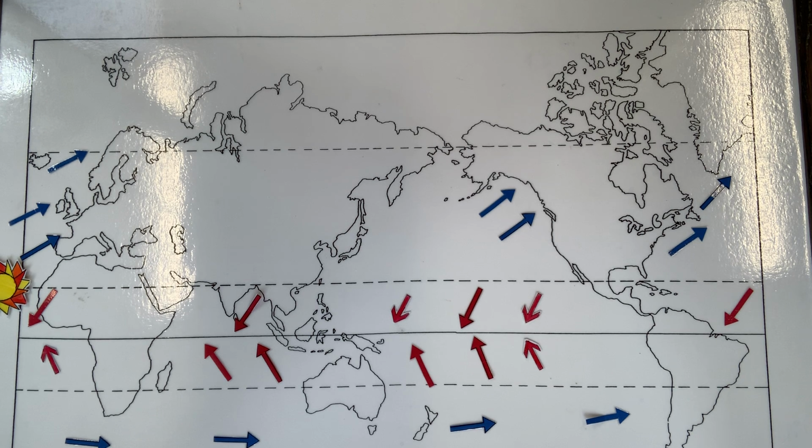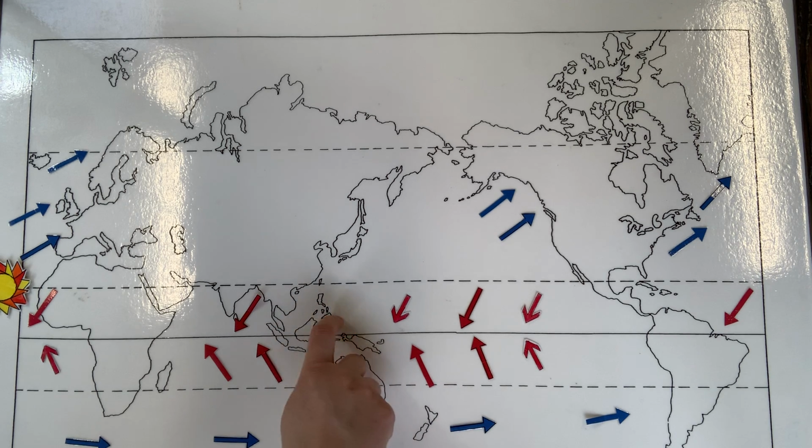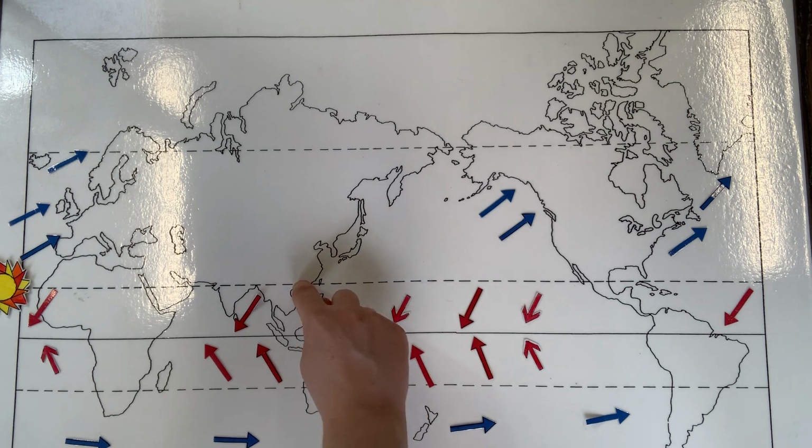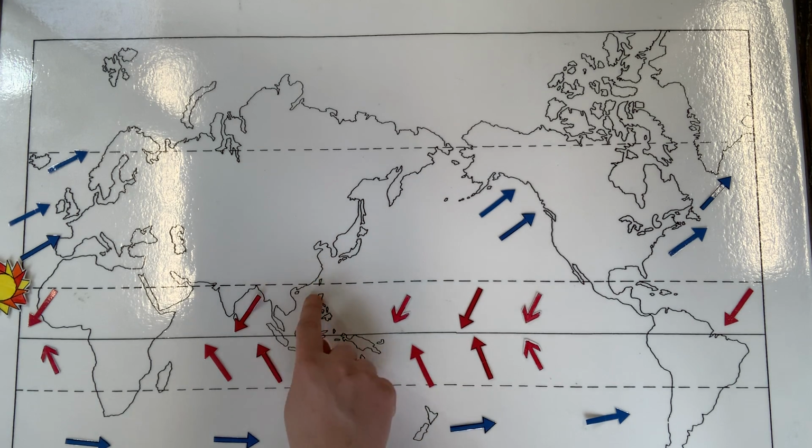Well, let's look around here where there's lots of land and water. Remember this area? Do you remember what happens here? The land is hotter and the hot air rises above it, and it pulls those winds over here.